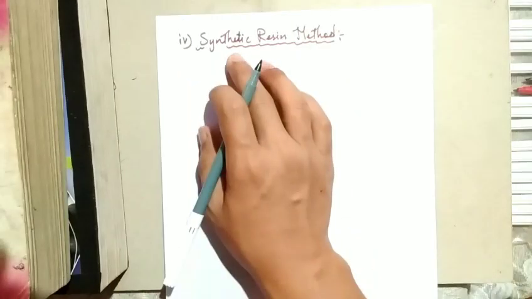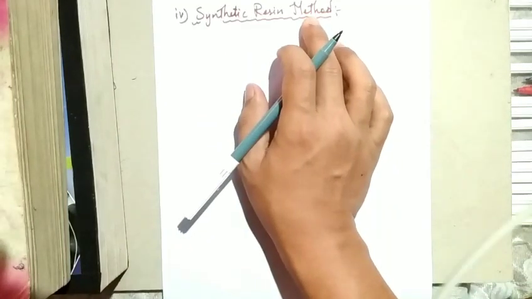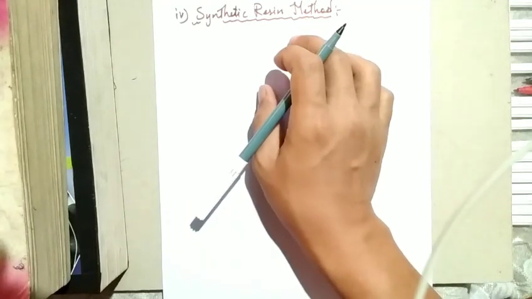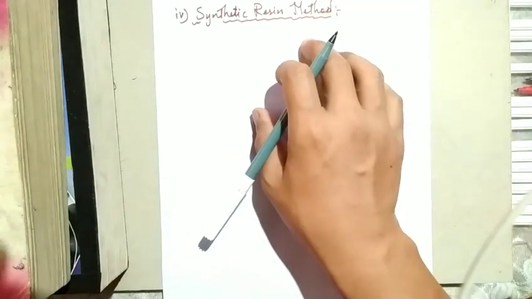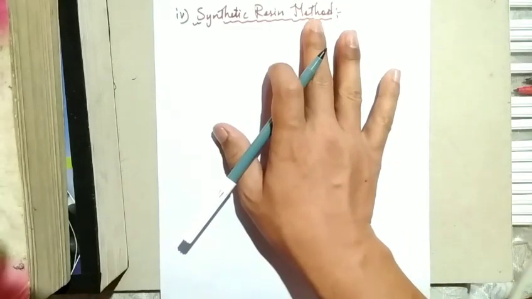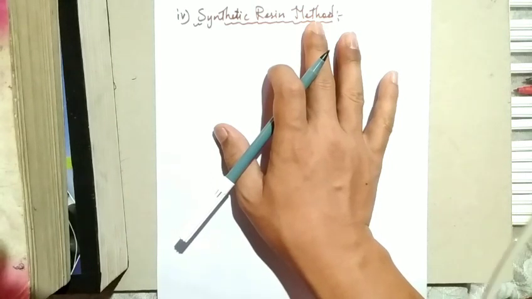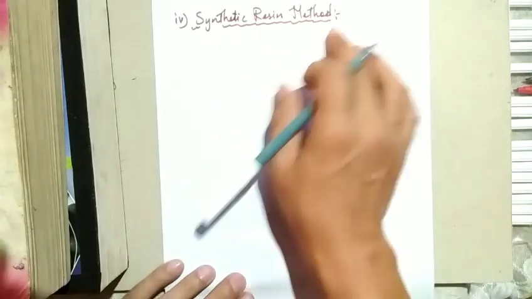Next method will be the synthetic resin method. This method is used nowadays. This synthetic method is also a modern method. This method is more efficient than the zeolite method, that is, the ion exchange method. Let us discuss it now.